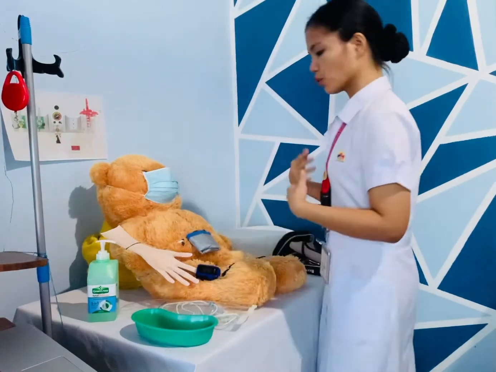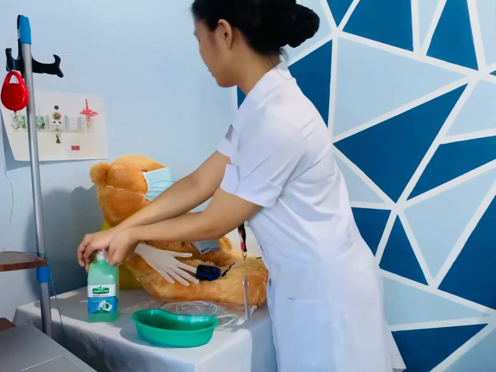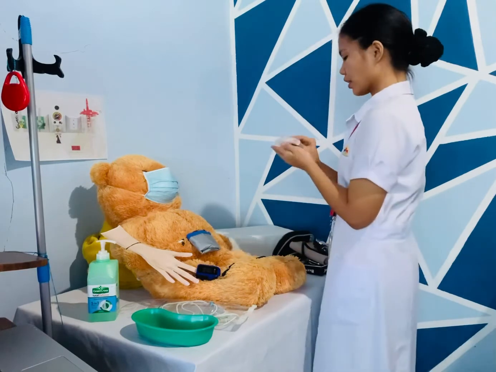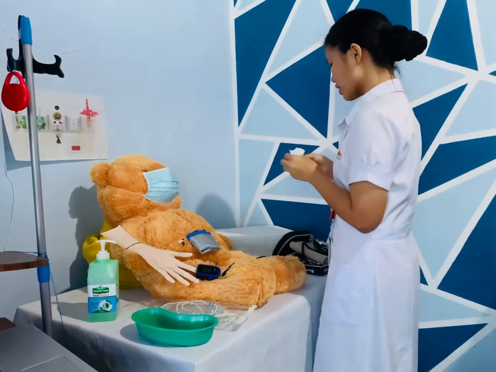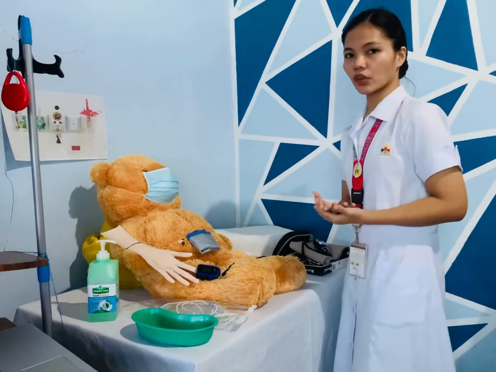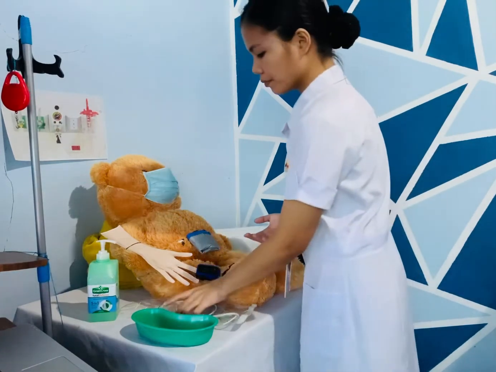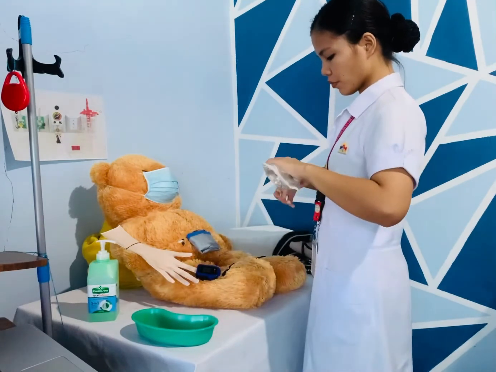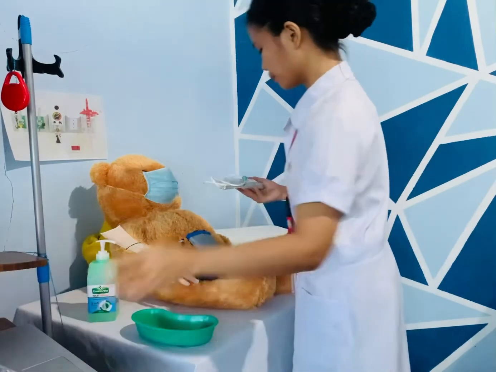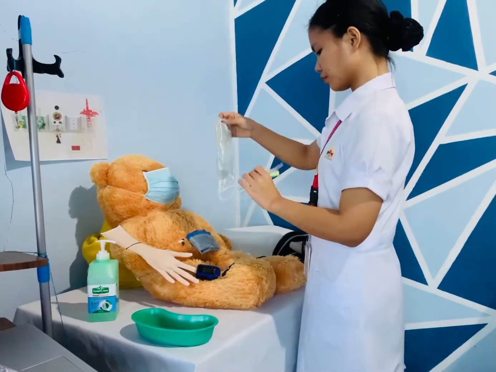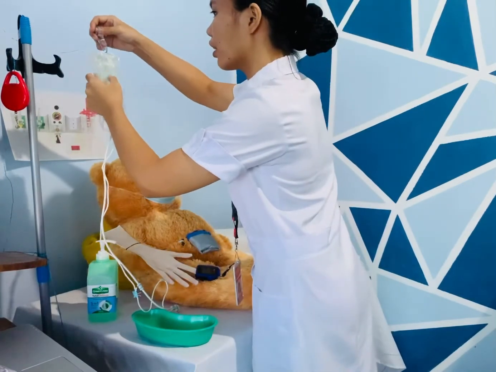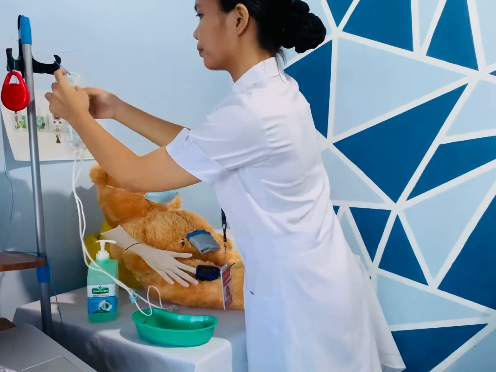Ayan. Then do again the hand washing. Dry hands with a clean paper towel to prevent again the spread of microorganisms. And after that, I will now get the dialysis solution. Okay, remove it from the outer pouch. Then hang the dialysis solution in the drip stand.